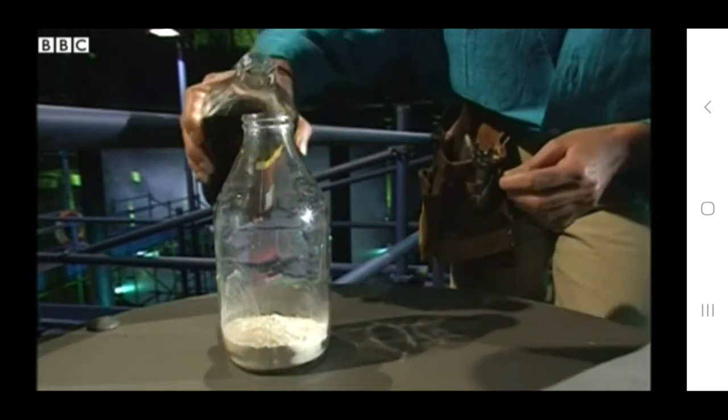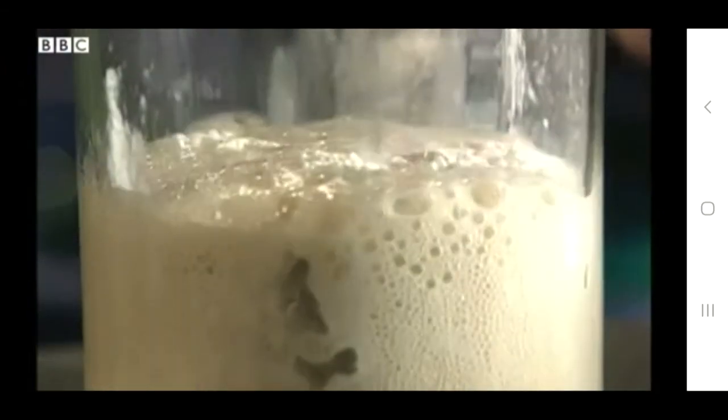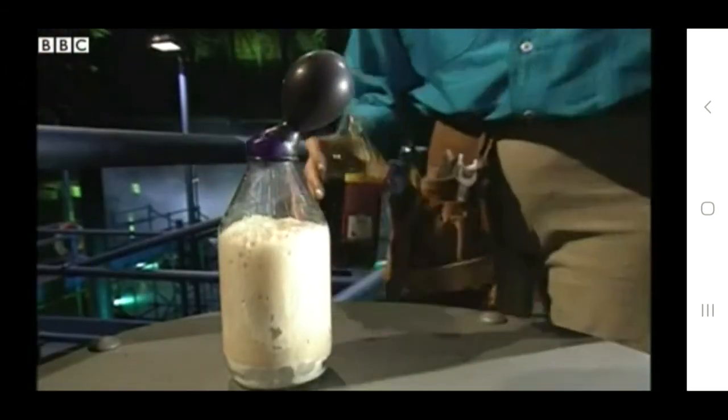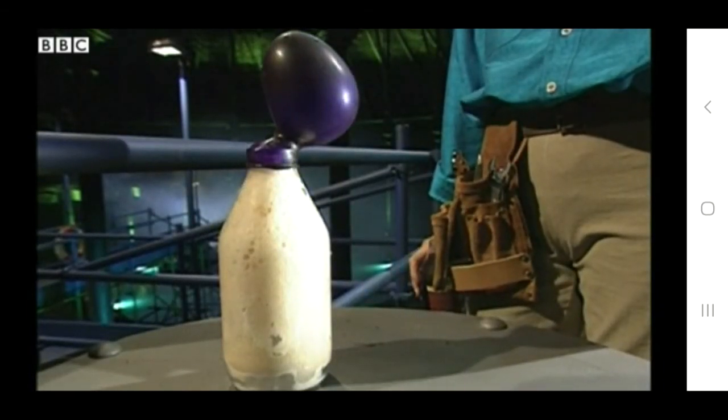Not all chemical reactions need heat energy to make them happen. Take some bicarbonate of soda, add a little vinegar, and watch. It's another chemical reaction. This time one of the products is a gas, enough to inflate the balloon.